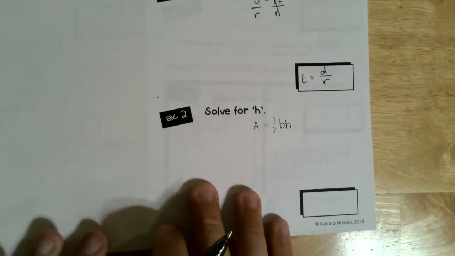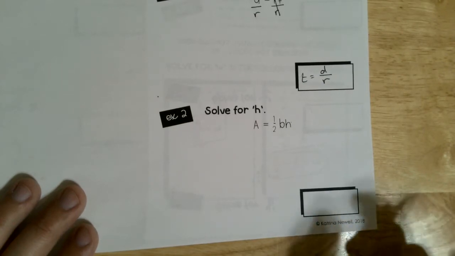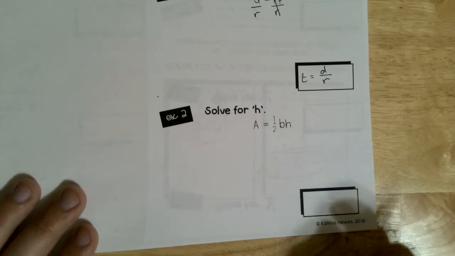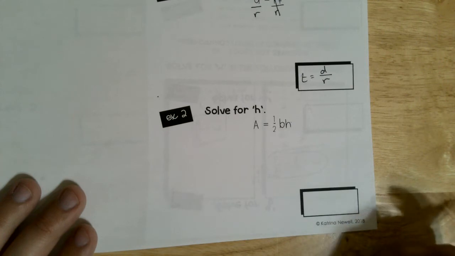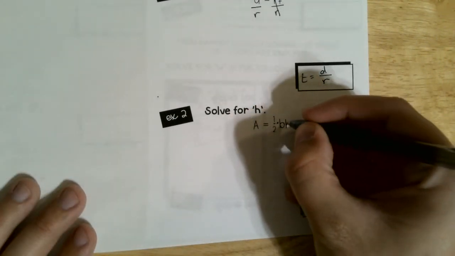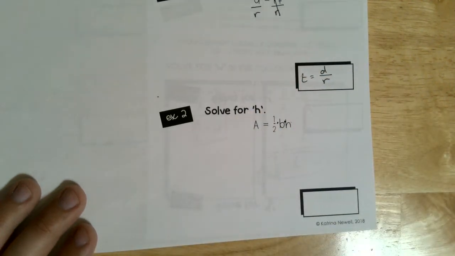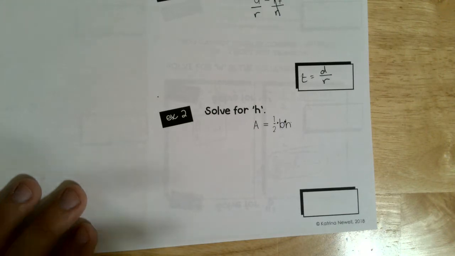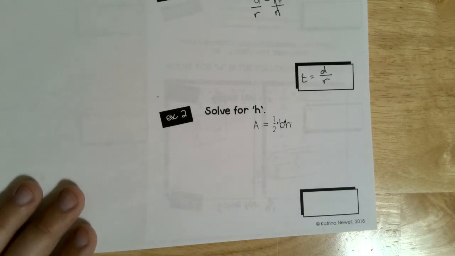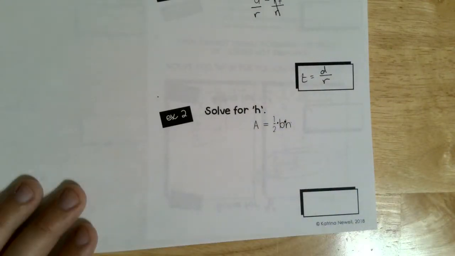Okay, let's try another one. Example 2, solve for h. A is equal to 1/2 times b times h. So with this one, 1/2 times b times h, this is all multiplying to each other, okay? So the way to undo multiplying is we do need to divide. We'll take this one step at a time just so we don't accidentally try to do too much and get our answer messed up.